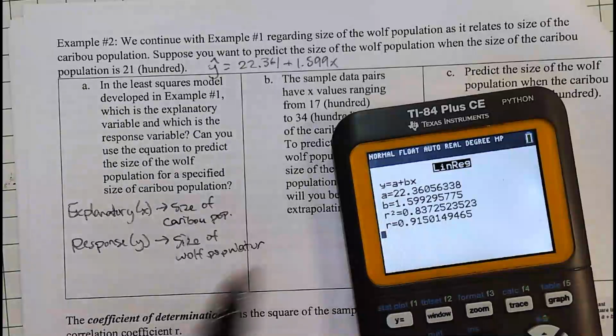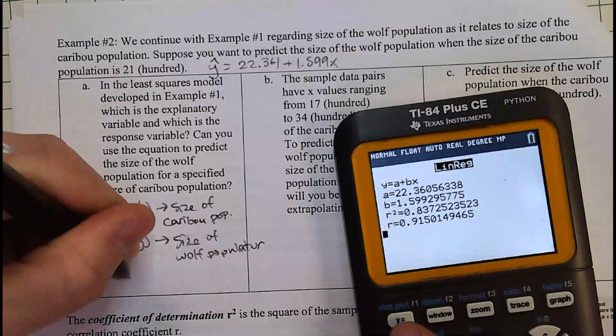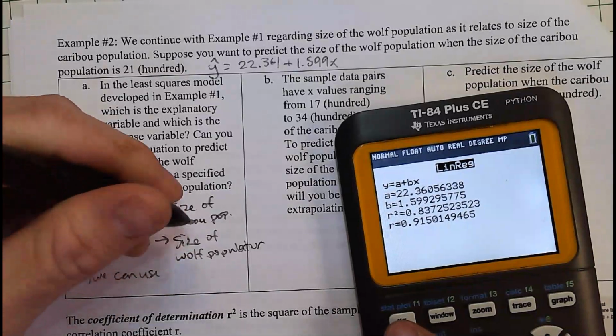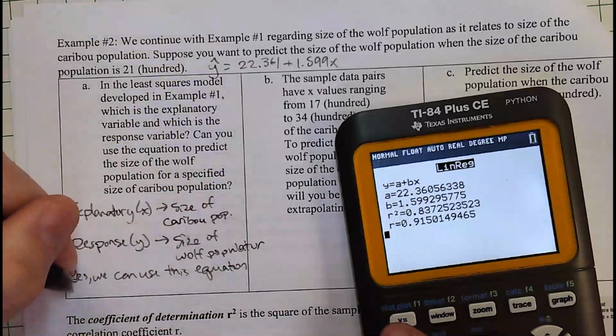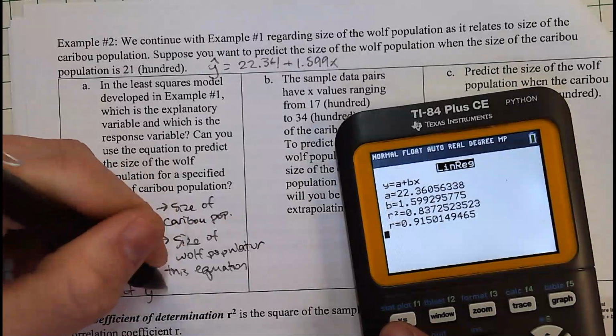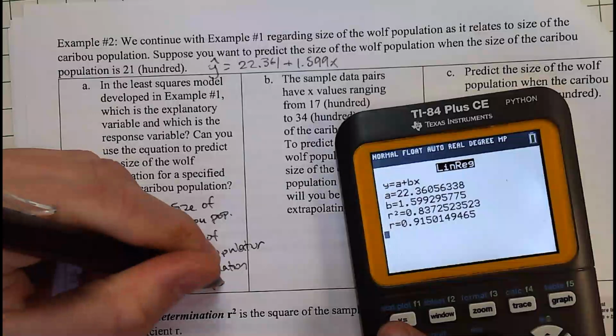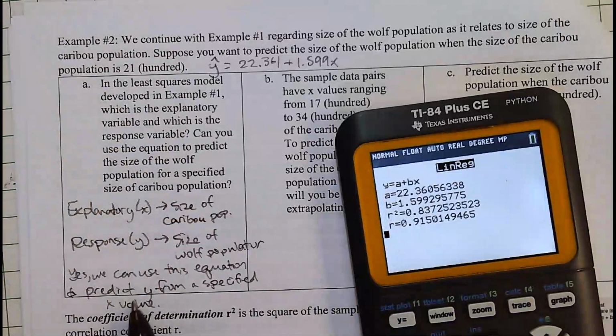That's a strong R value. So you could say, yes, we can use this equation to predict the y from a specified x value. What that means is I could use this to predict the size of a wolf population from the size of a caribou population. So I can use this equation. It's got a good R squared. We'll talk about R squared in a moment because I haven't even taught about that yet.